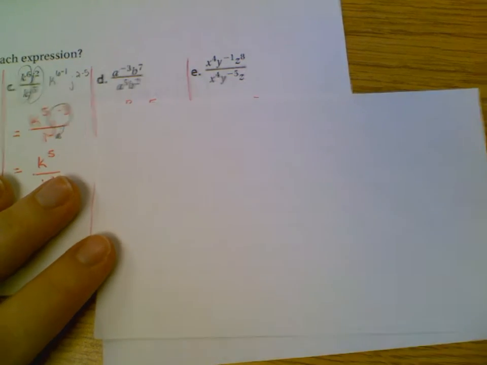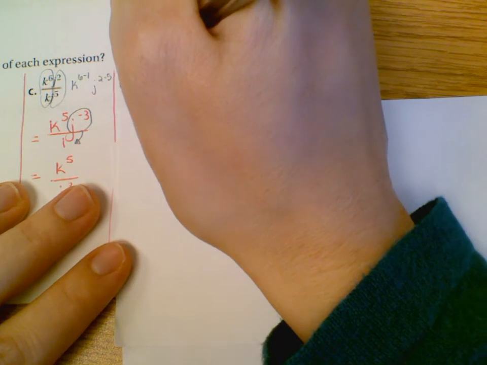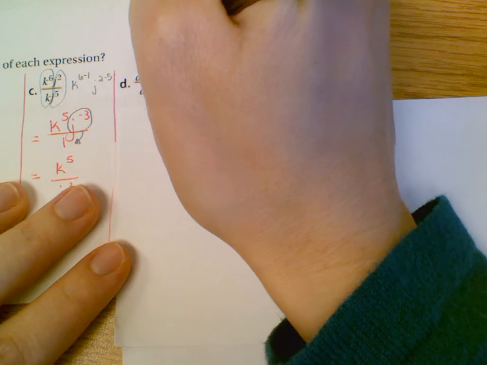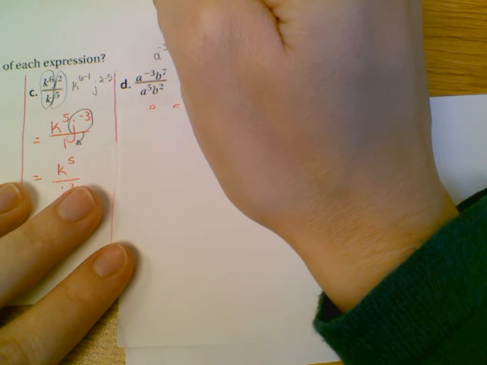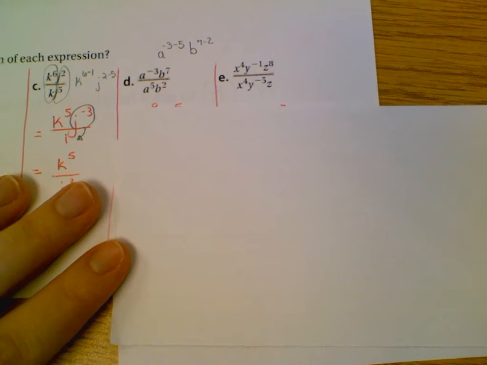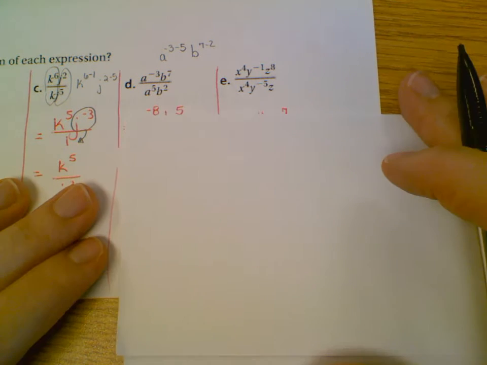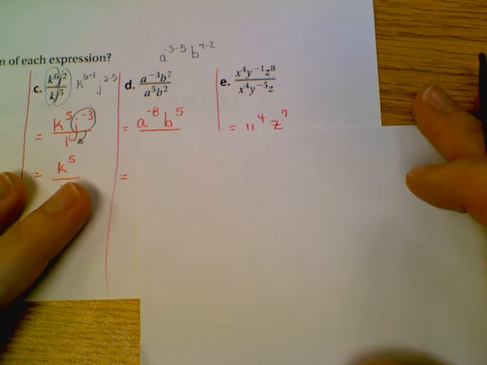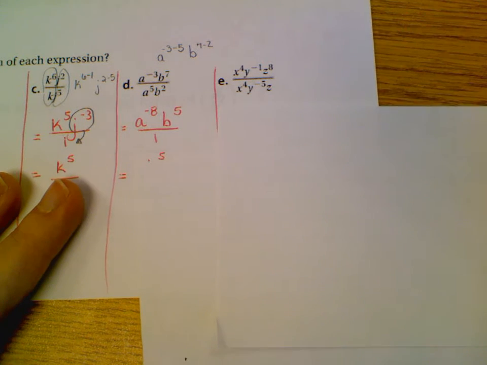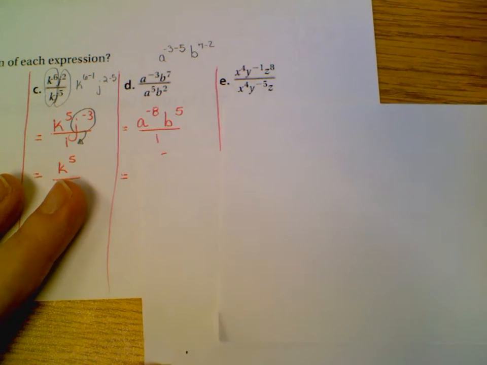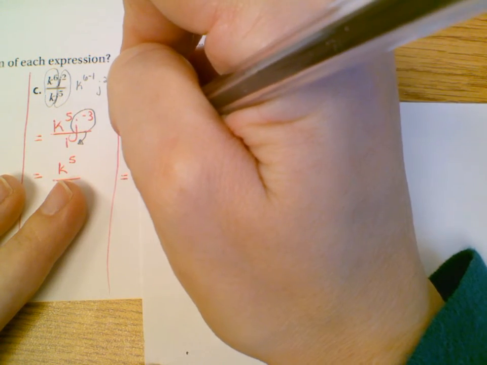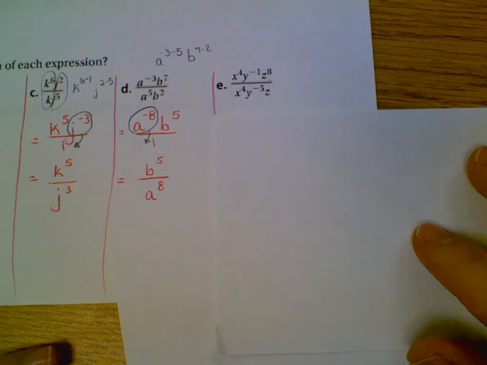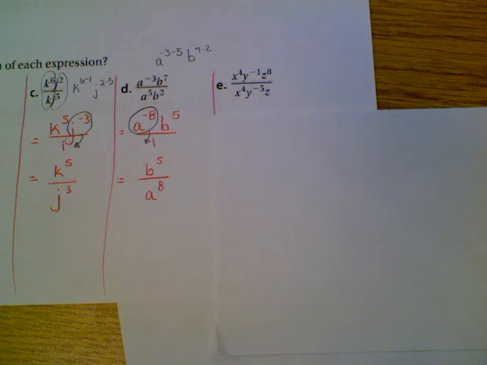Let's look at letter D. Again, I'm going to subtract my like terms. So I'm going to do a, and then I'm going to subtract negative 3 minus 5, and then I'm going to do my b, so then I'm going to subtract 7 and 2. So when I subtract negative 3 minus 5, that means that a is going to be negative 8. And when I subtract my b's, I get b to the 5th. Again, I have a negative exponent on this a, so that whole term is going to move to the bottom. So I'm going to get b to the 5th over a to the 8th.